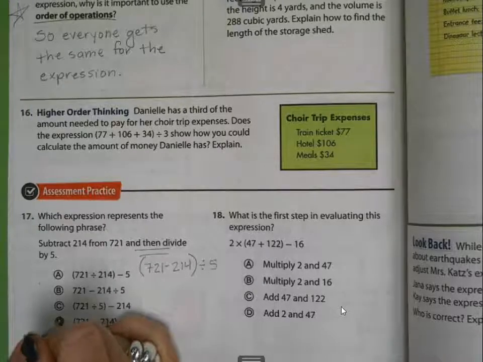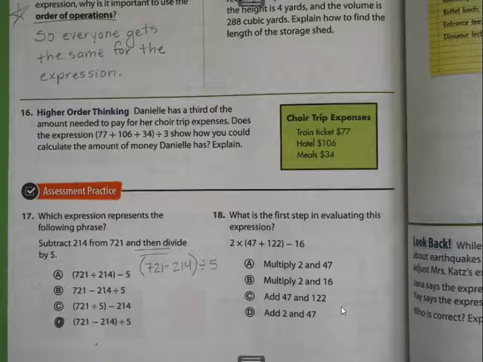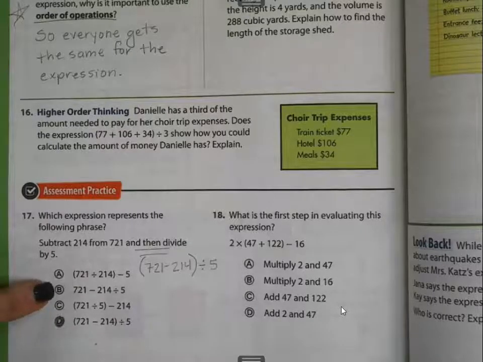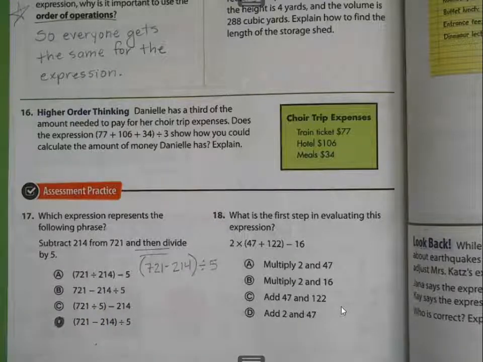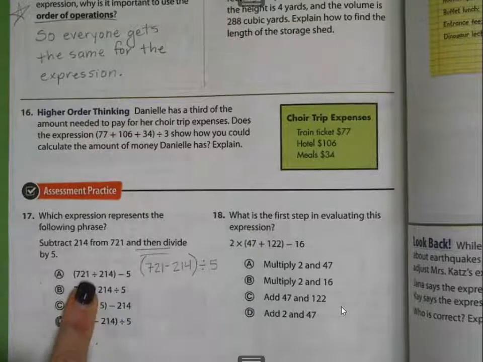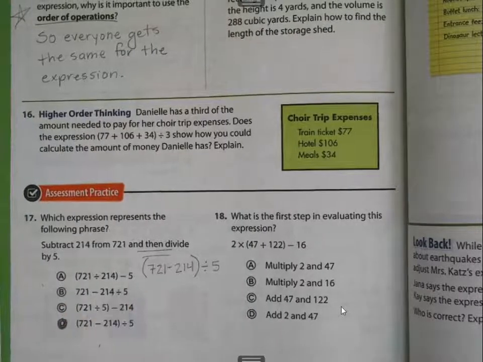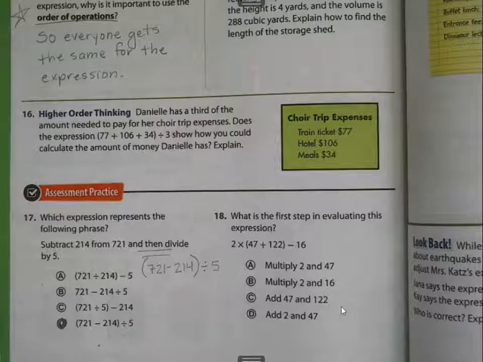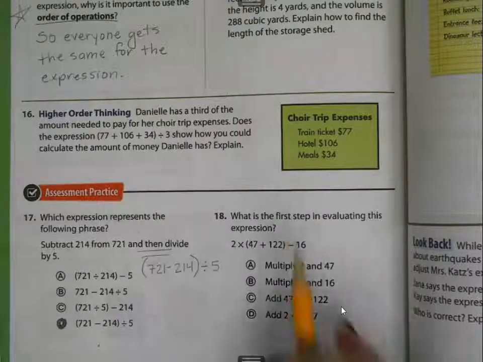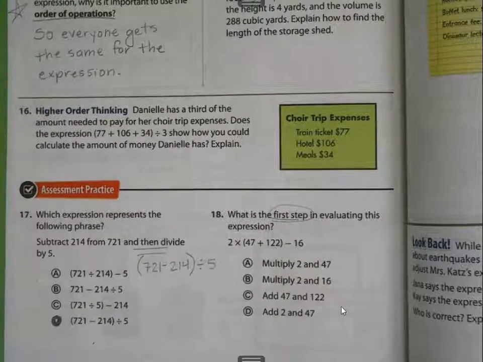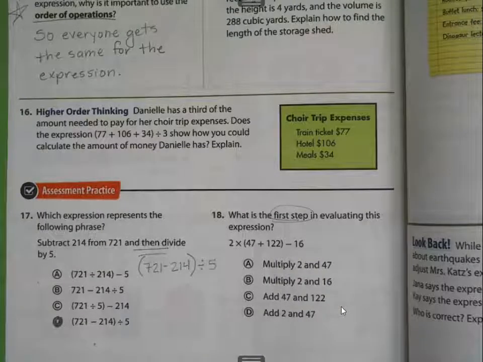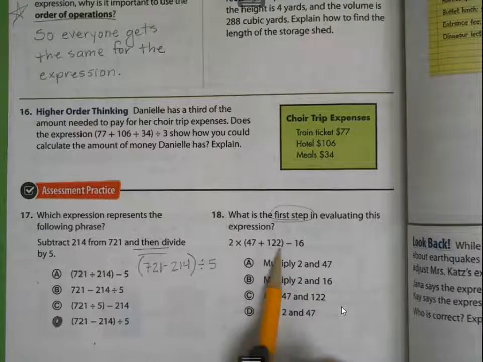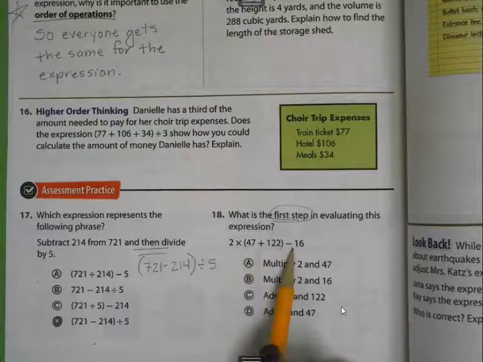All right. Probably the one that you would pick that you would miss it would be B, and that's because without the parentheses, you would not be dividing last, and you wouldn't even be subtracting 214 from 721, because you would be dividing first and have a totally different number there. And I like number 18. I see this a lot. What is the first step in evaluating this expression? So you have parentheses with addition in it, you have multiplication, and you have subtraction.